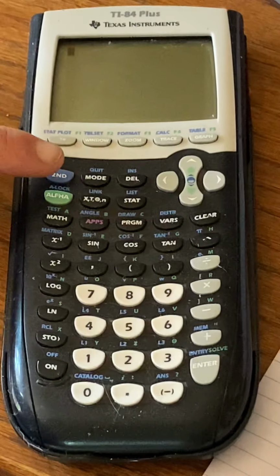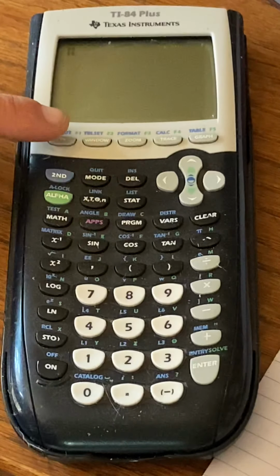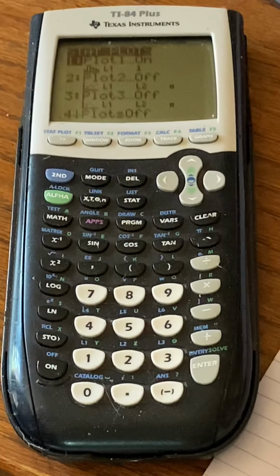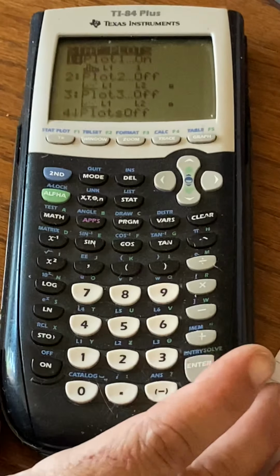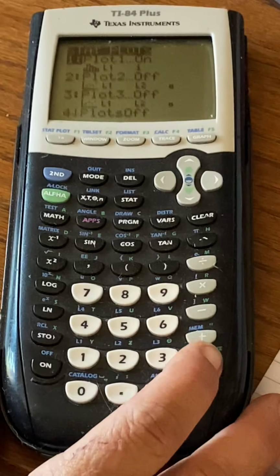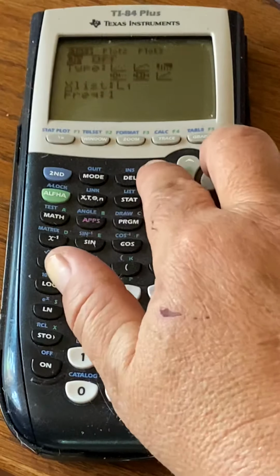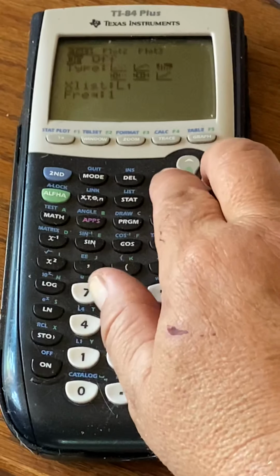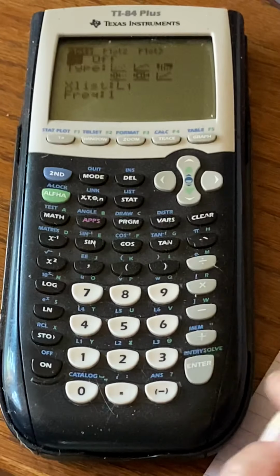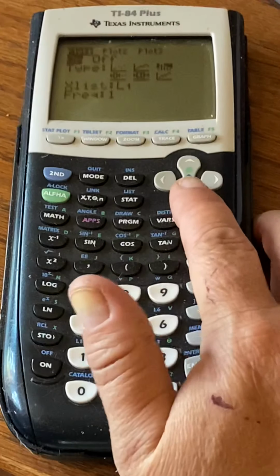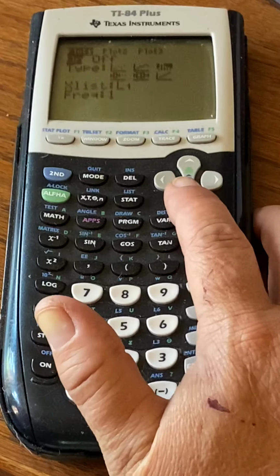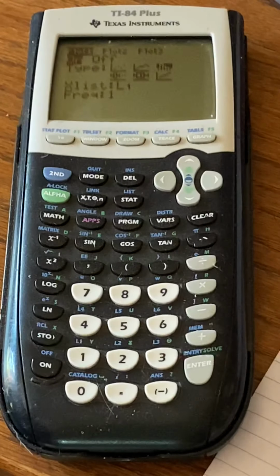So in order to do that, we're going to have to hit second and then the stat plot button. And it doesn't really matter which one you use. Normally just the first one is best. Okay, so if you click enter on that first one, now you can toggle back and forth between on and off. So if it was off, click to on and click enter. And so that's highlighted.